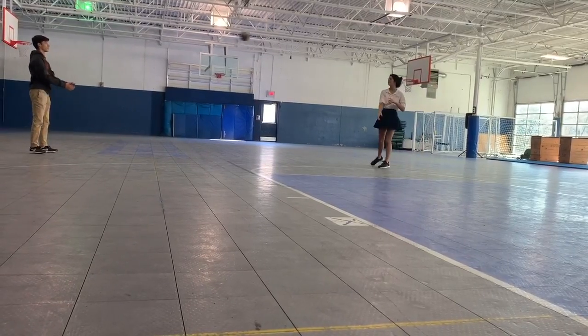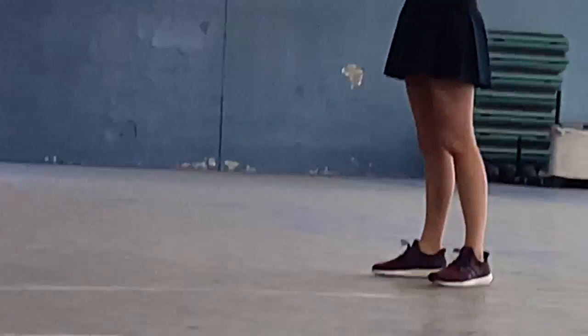But maybe if you're catching a ball, for example, the force exerted by your hands is usually enough to stop the ball.